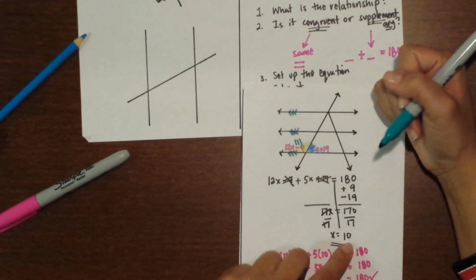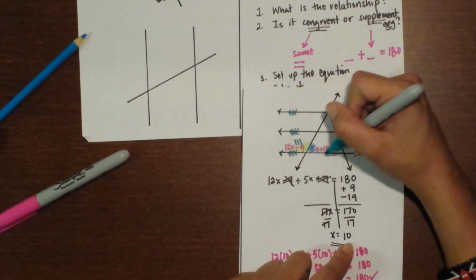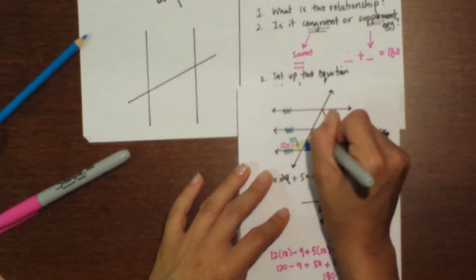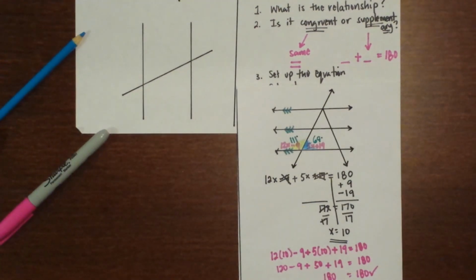5 times x, which is 10. So 5 times 10 is 50. 50 plus 19 is 69. 69 degrees. So again, we've gone ahead and solved it.